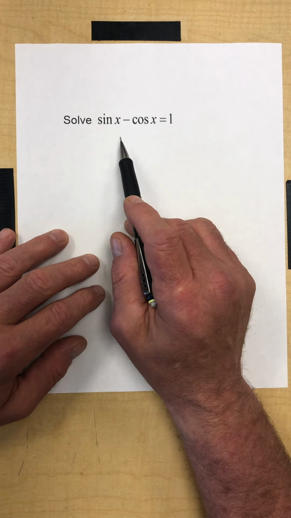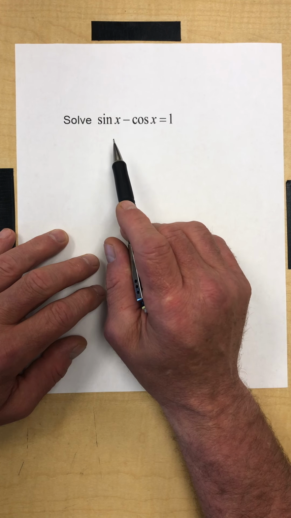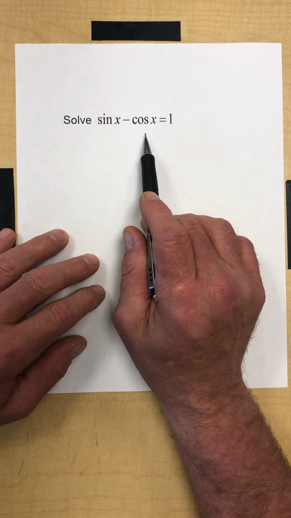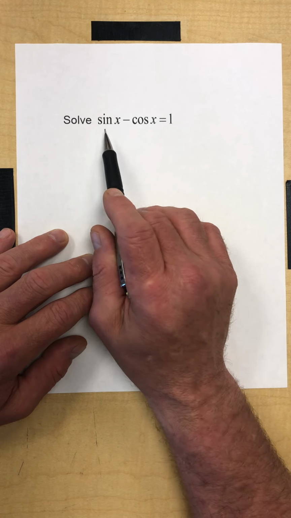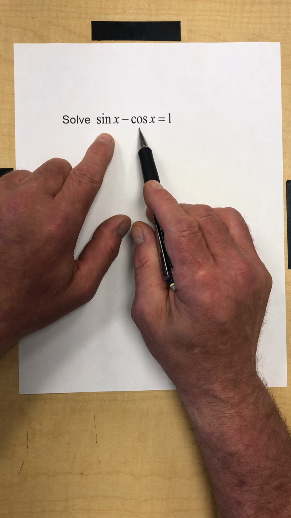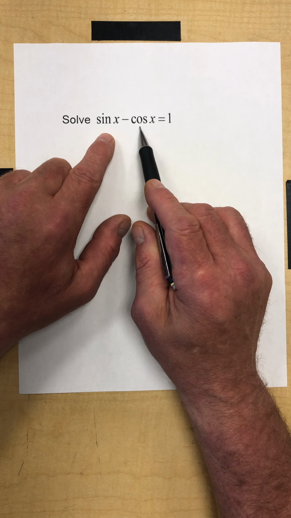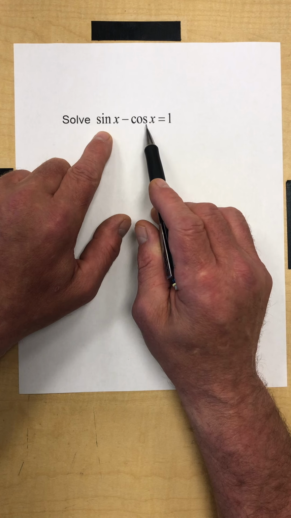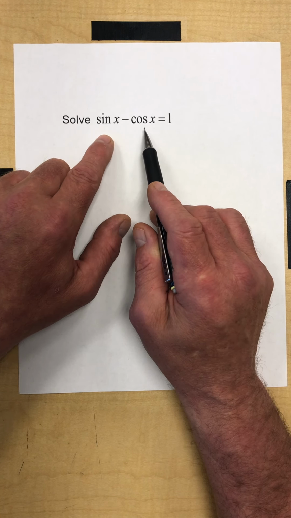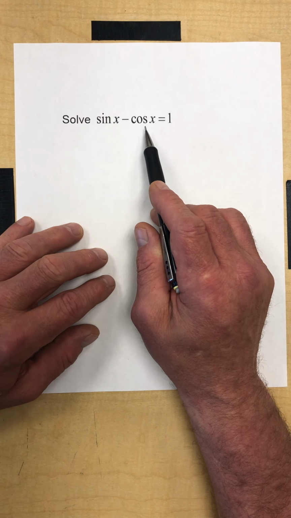All right, now one thing we could do is manipulate this so that we have sine squared and cosine squared. And we could do that by squaring both sides. Now the problem is if you leave it in the form it is and we square the left-hand side, you'd get a sine squared, a cosine squared, and then you'd get a term with sine and cosine in it, which doesn't work out so well.